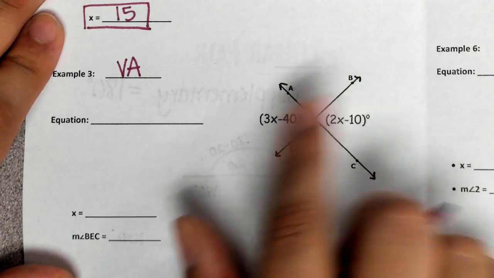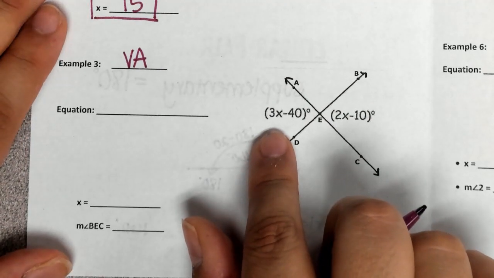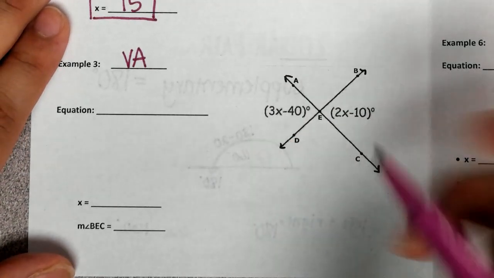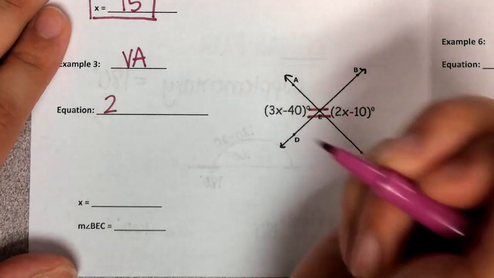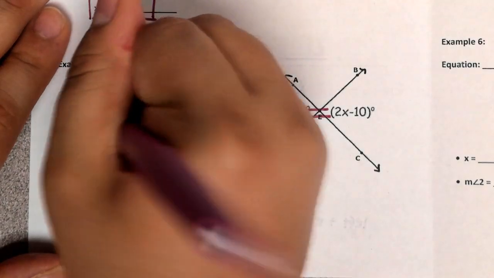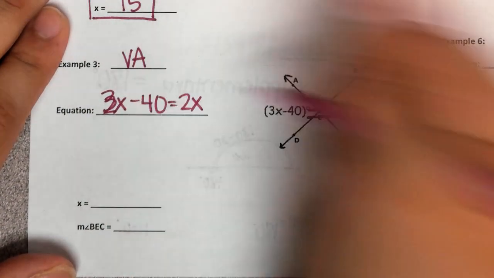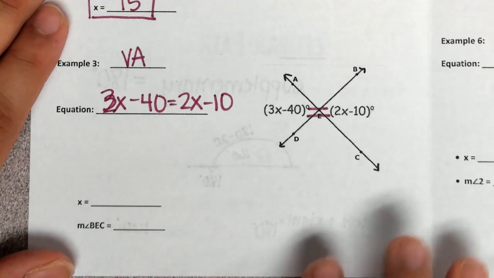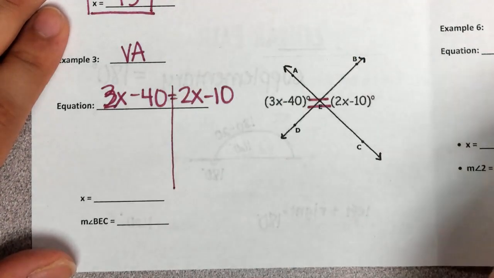They are the same. They are across from each other. So what am I going to have to do to these equations? Solve it out. Put an equal sign between them because they're the same. That's 3x minus 40 equals 2x minus 10. Draw your line. What do you notice?